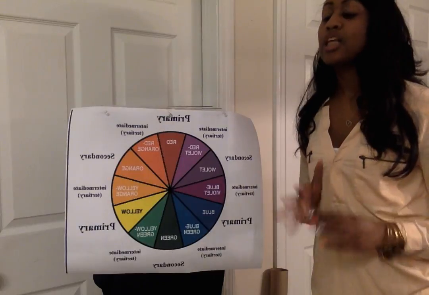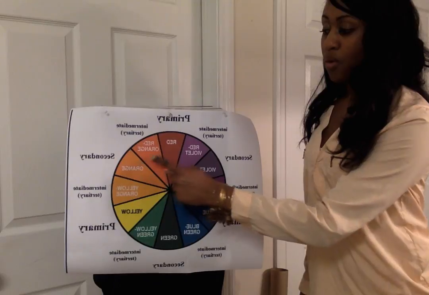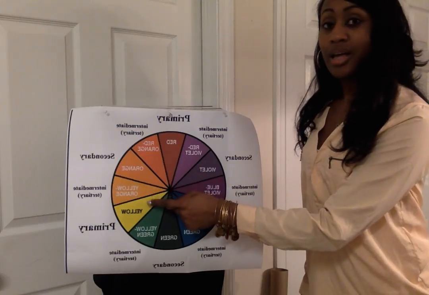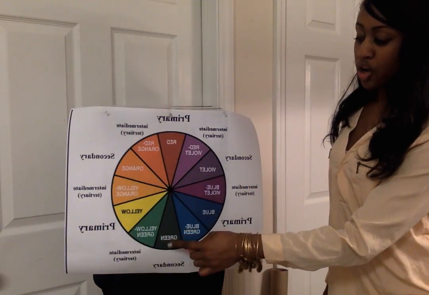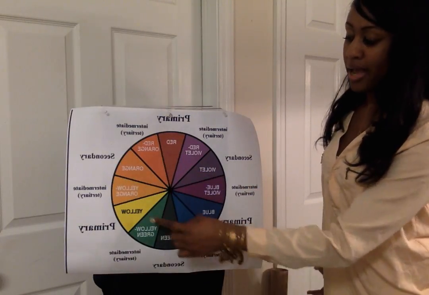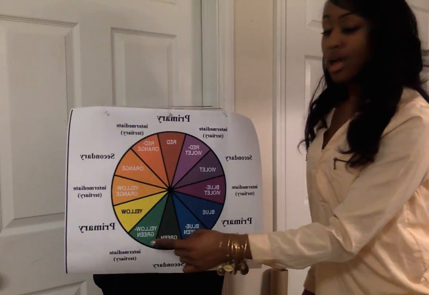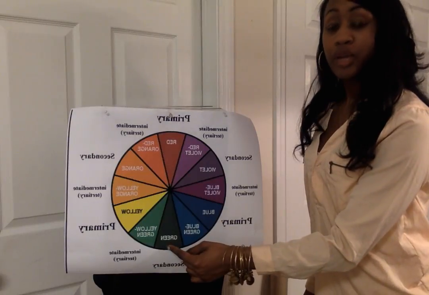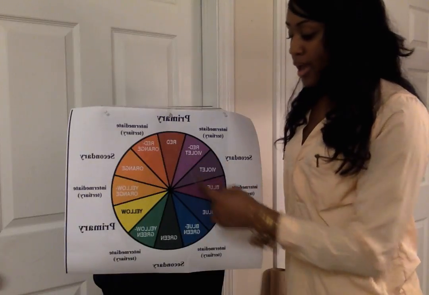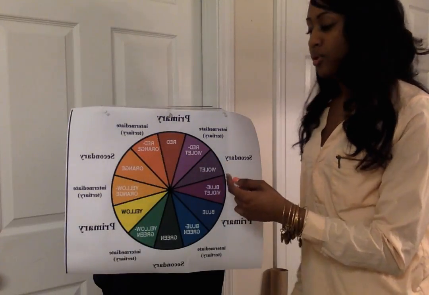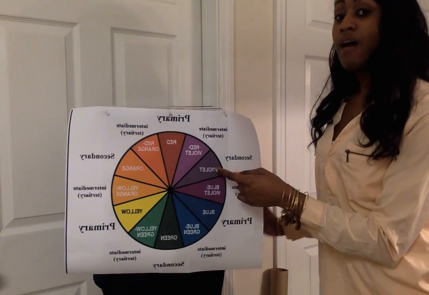To remember these colors, let's think about it. Red and yellow make orange. So, in between these 2 is your secondary color of orange. So, orange, green, which is made by yellow and blue. So, in between that triangle, you have your green. From yellow and blue, you make green. Your last point of the triangle is going to be violet. Red and blue make violet or purple. So, red and blue, their middle point is going to be violet.